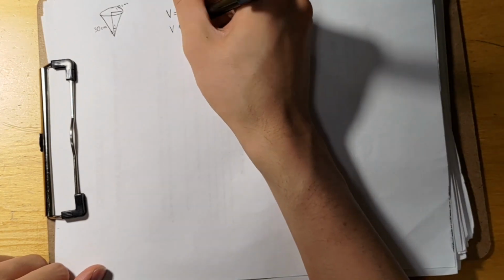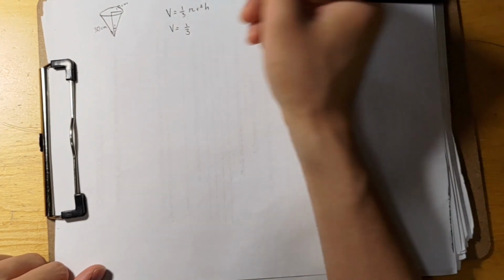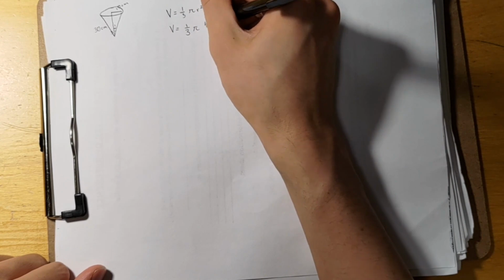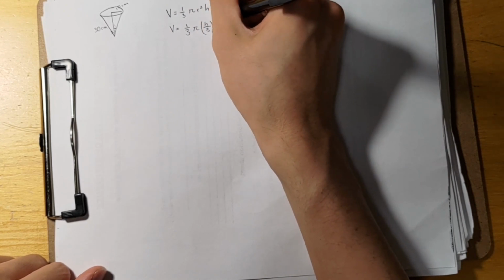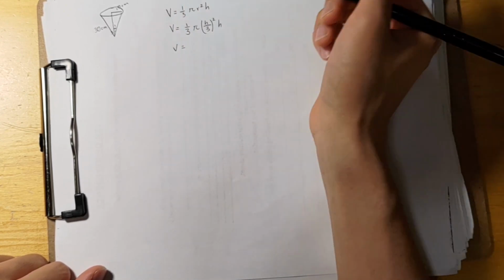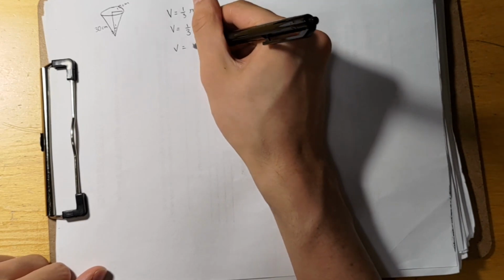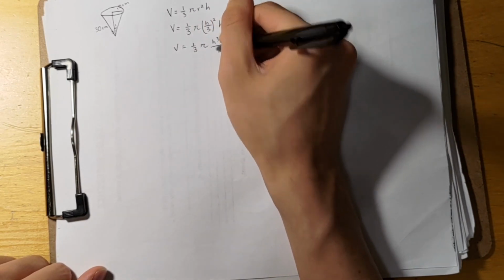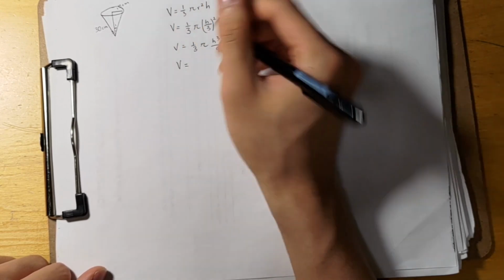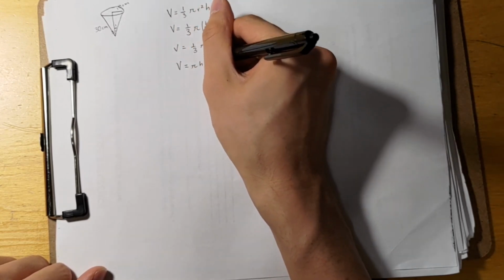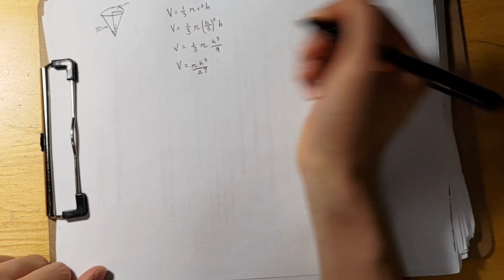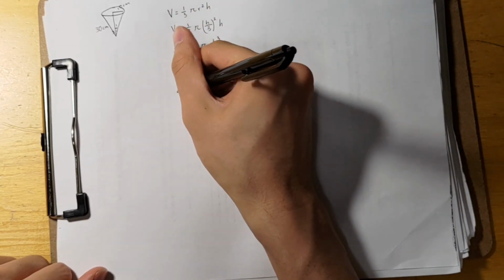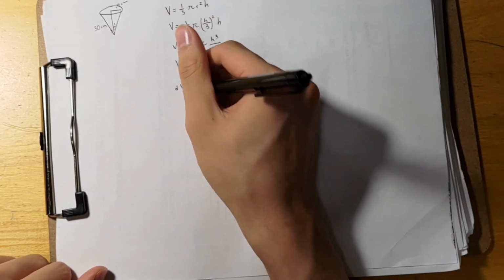Let's just substitute that right away. V equals 1/3 pi (h over 3) squared h, and that is equal to, well, we have 1/3 pi, that's h cubed over 9, V is equal to pi h cubed over 27. Now we can take the derivative of both sides because we only have 2 variables.